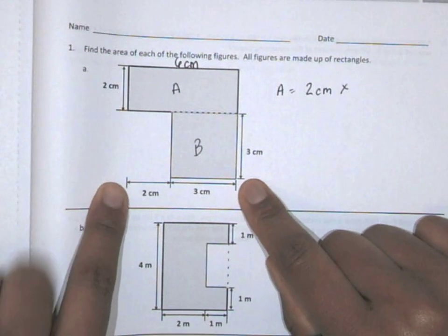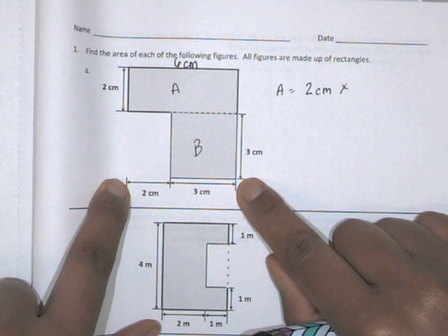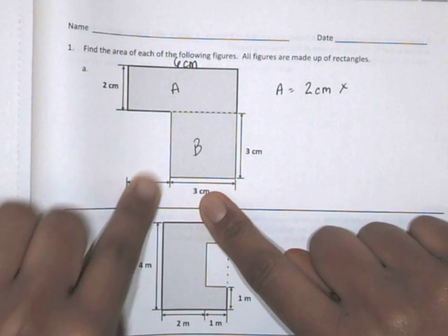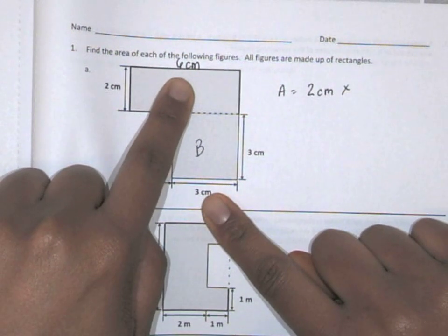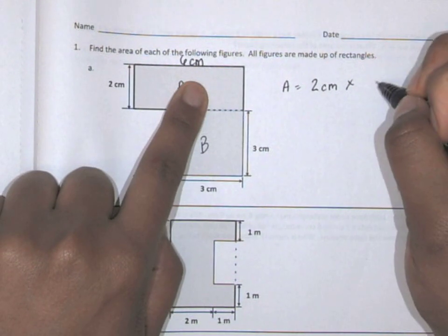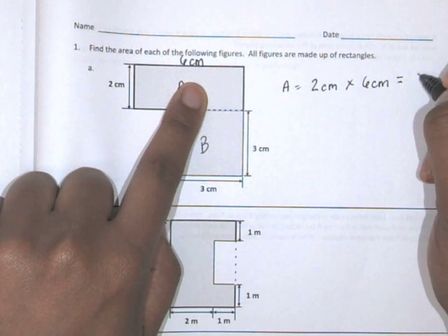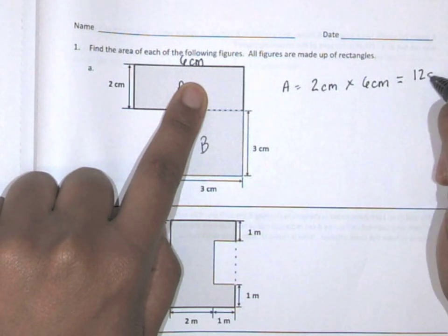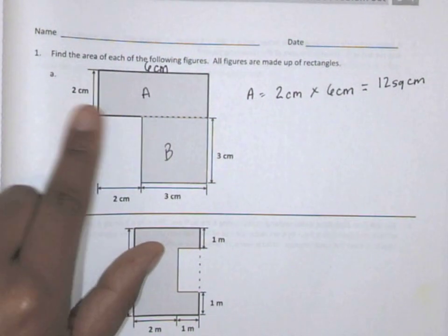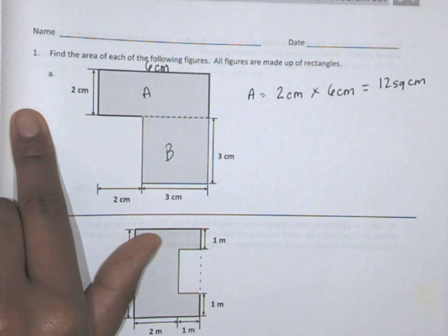Okay, so all we did was we went down here, and they already had the width of this entire shape down here, so we just had to add these two parts together to figure out what the width was up here. So now we have 2 centimeters times 6 centimeters, which equals 12 square centimeters. Okay, if you have a question about that, go ahead and write that down.